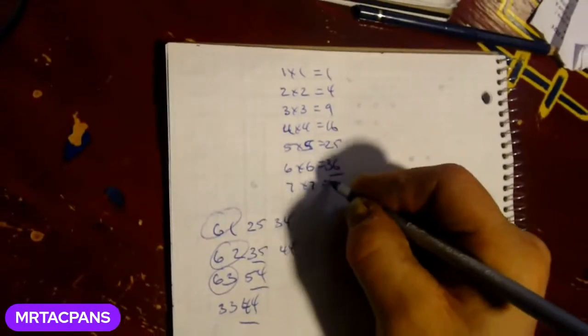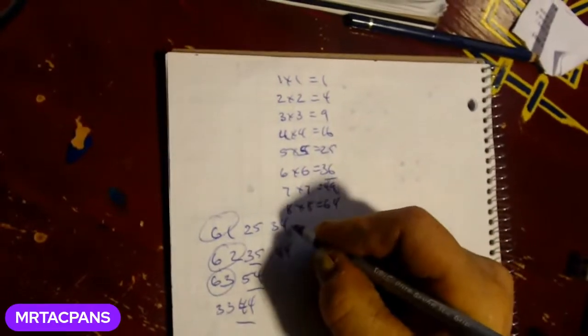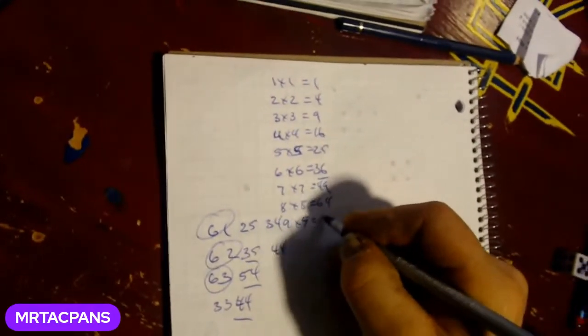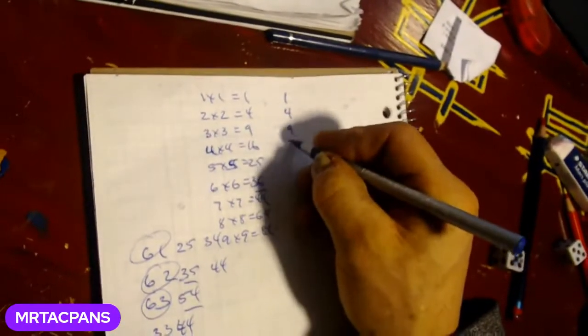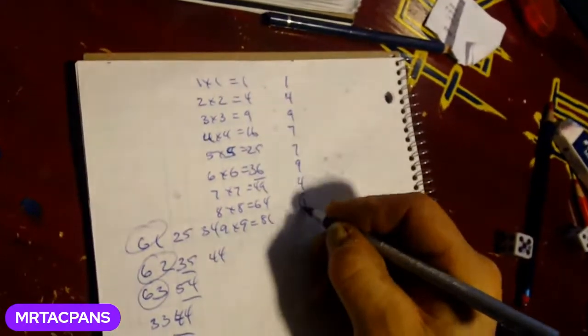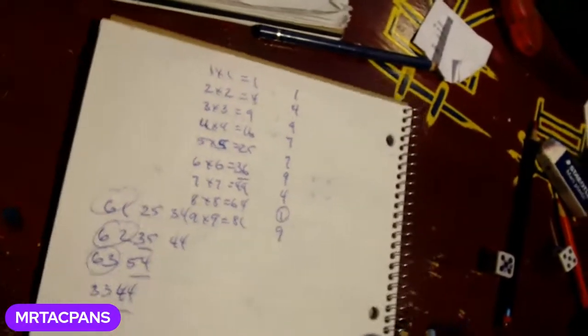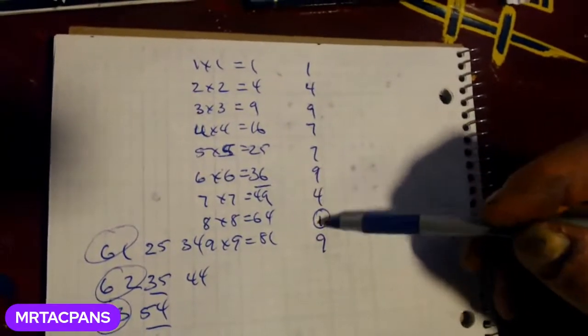7 times 7 equals 49. 8 times 8 equals 64, and 9 times 9 equals 81. So this is the standard formation of the multiplication. 149, 779, 419.